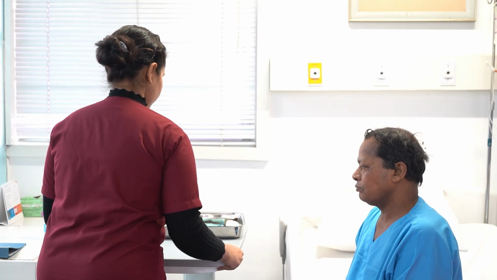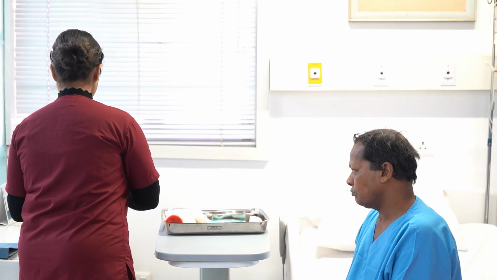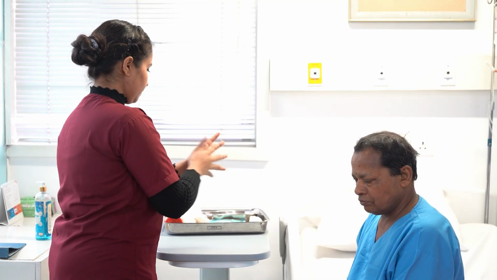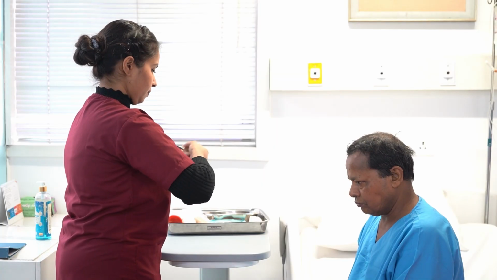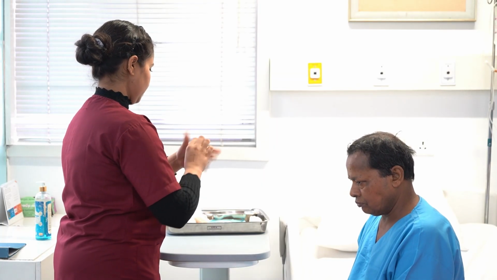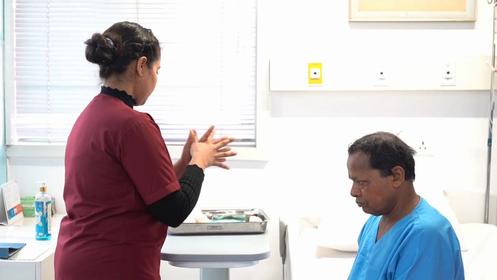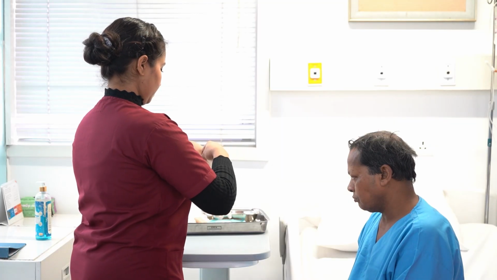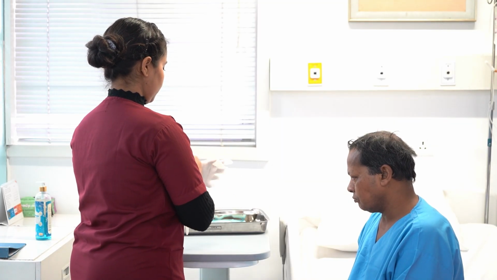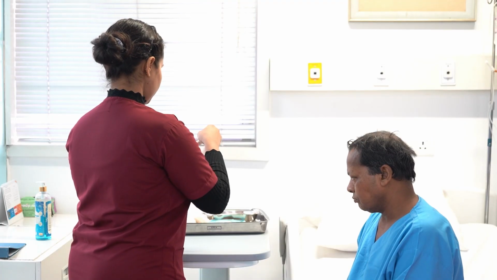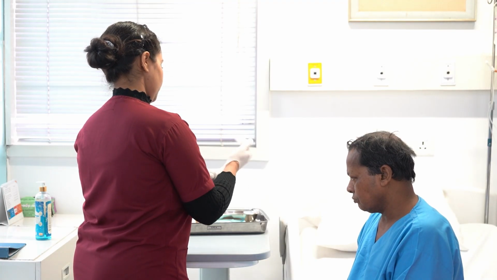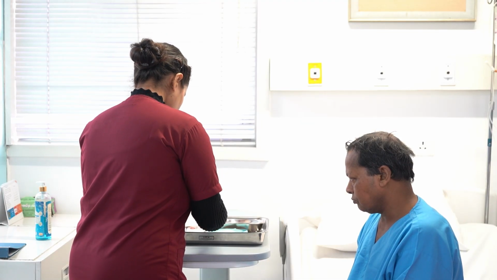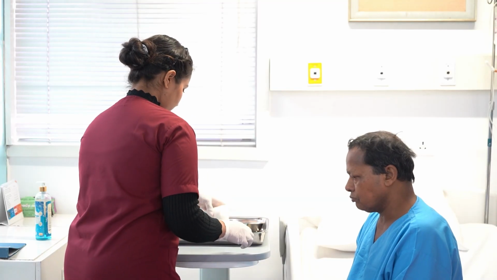Perform hand rub. Wear loose gloves. Select the bandage of proper size and material.